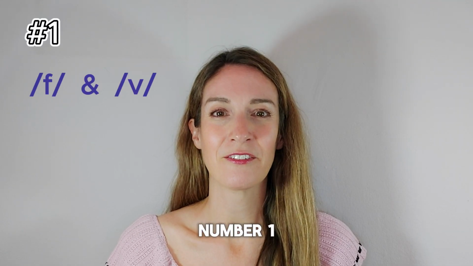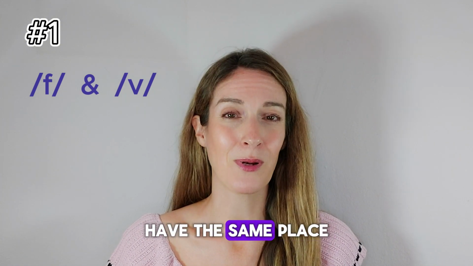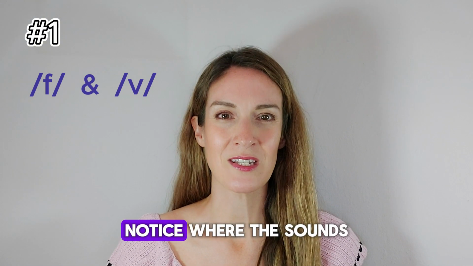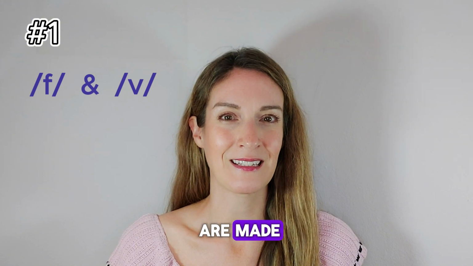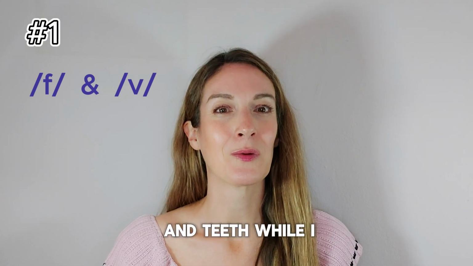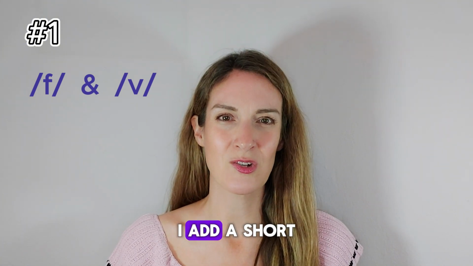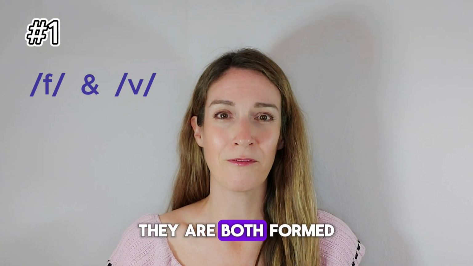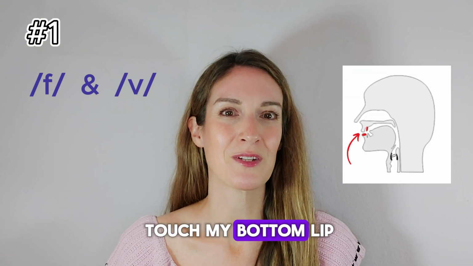Number 1, f and v. These two fricatives have the same place of articulation. Let's say them together. Notice where the sounds are made. Just watch my lips and teeth while I form them. F, V. Note that I add a short vowel sound to each fricative so you can hear it a bit better. F, V. They are both formed when my top teeth touch my bottom lip.